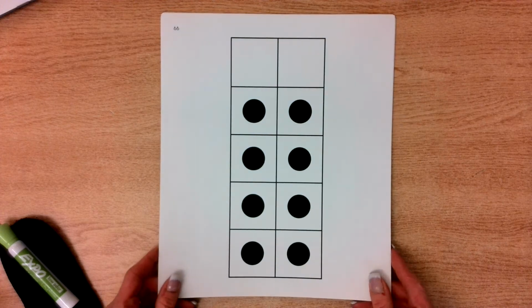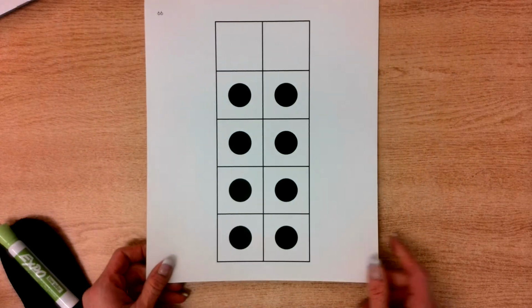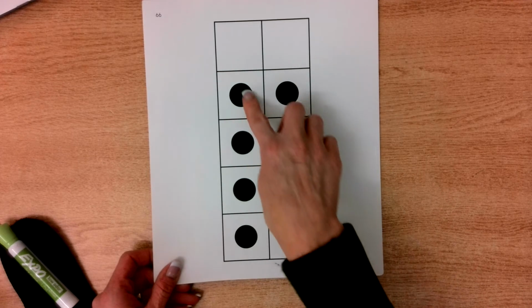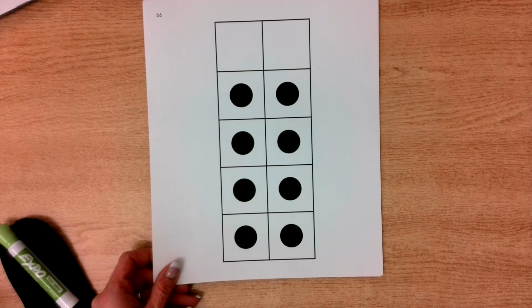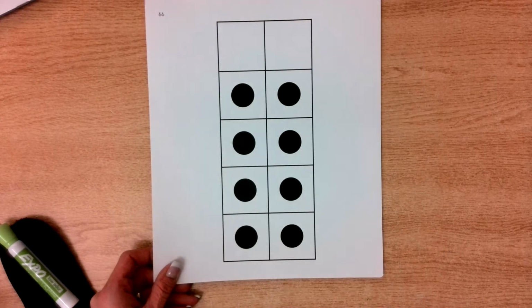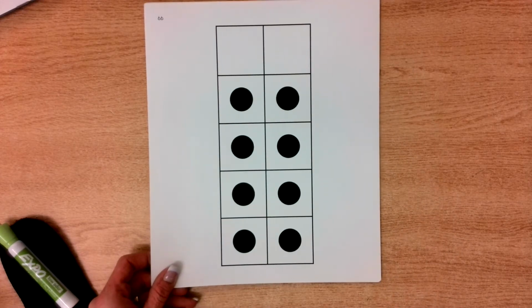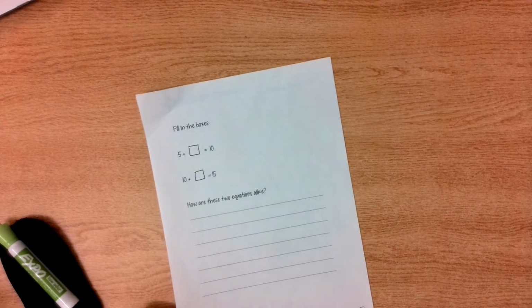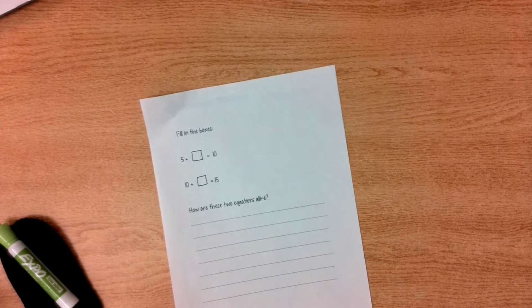Last card. 1, 2, 3. How many and how did you see them? I hope you're saying 8 again. Yes. 4 on this side this time and 4 on this side. 4 plus 4 is 8. Or again, maybe you know a 10 frame with 2 missing has a total of 8. Great work. Nice job. So in Seesaw, I attached the math message, and today it is fill in the boxes.